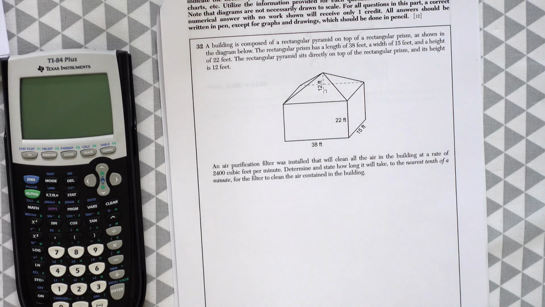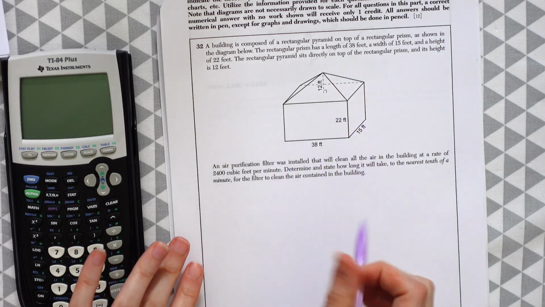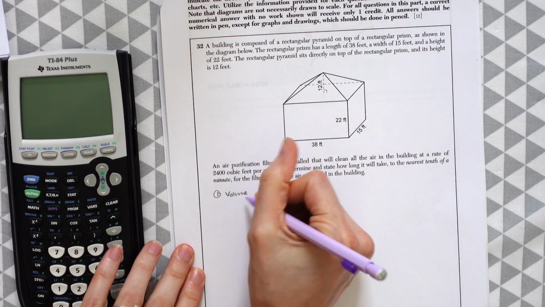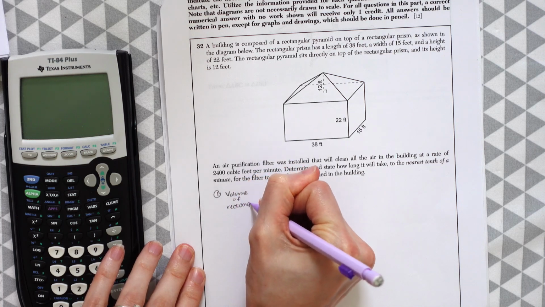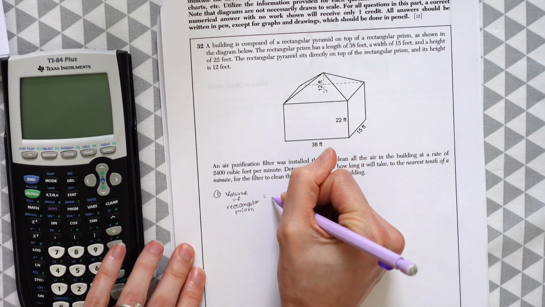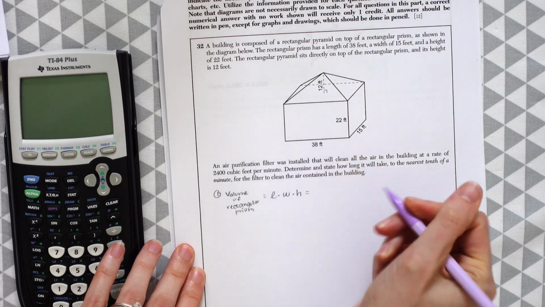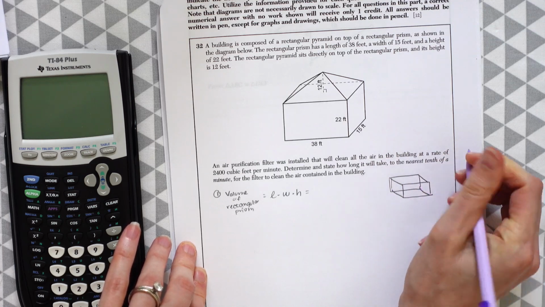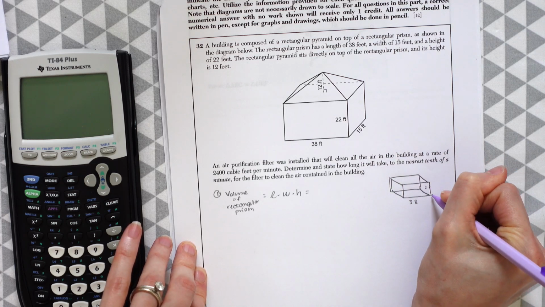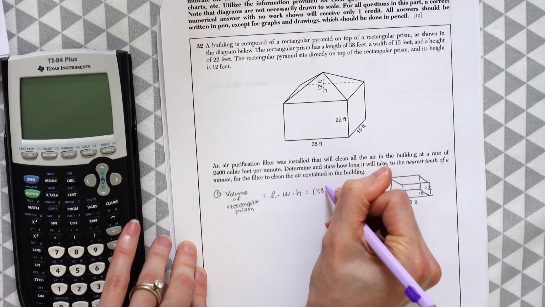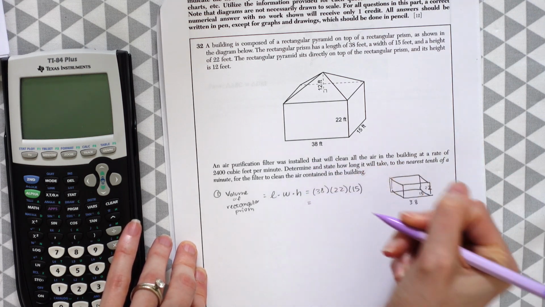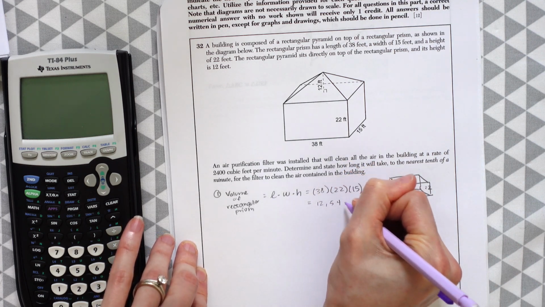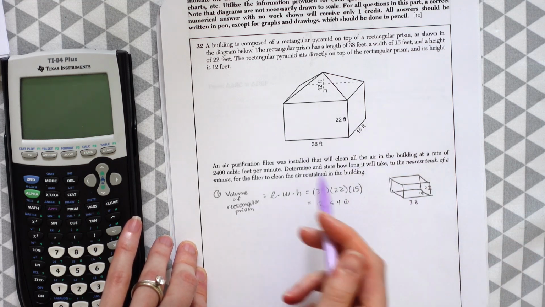We're going to need to find the volume of this whole shape, and we're going to do that by finding the volume of the rectangular prism first, which is just going to be length times width times height. So I'm just going to draw out the side. 38 times 22 times 15. So when you plug that into your calculator, you'll get 12,540. So that's the volume of the rectangular prism.